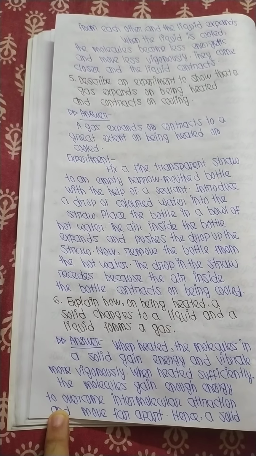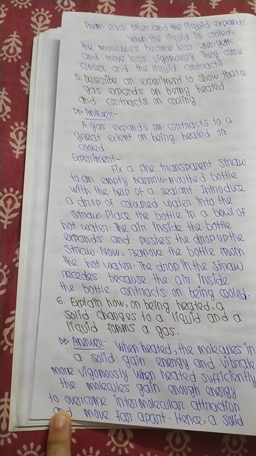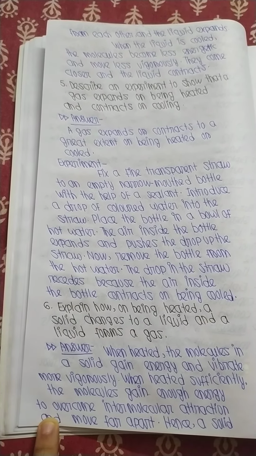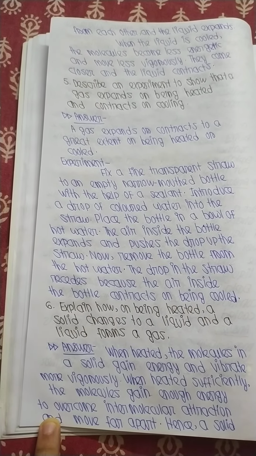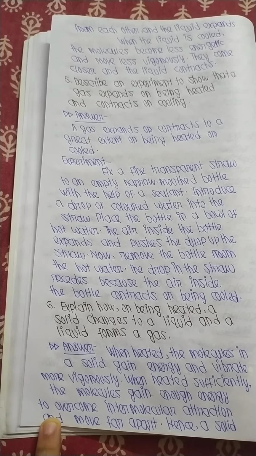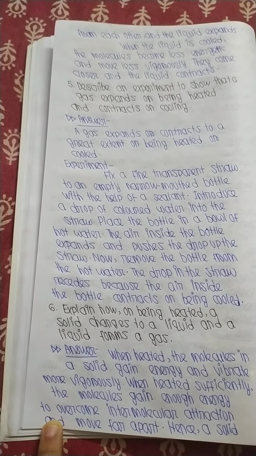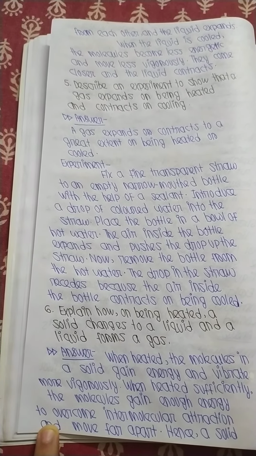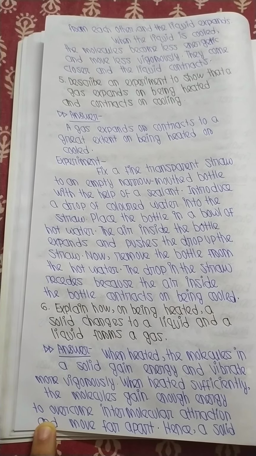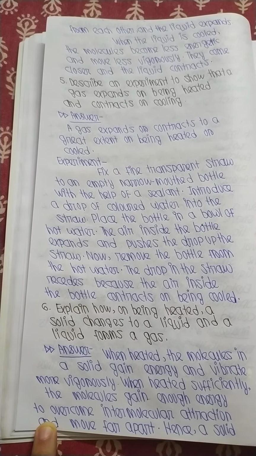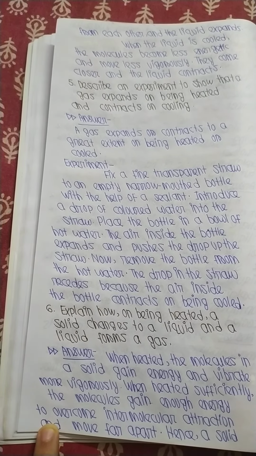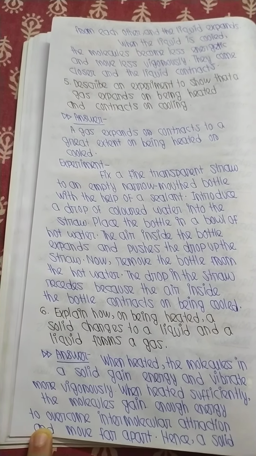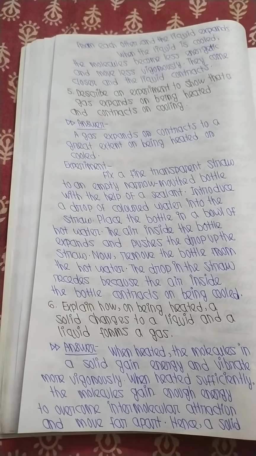Fix a fine transparent straw to an empty narrow-mouthed bottle with the help of a sealant. Introduce a drop of colored water into the straw. Now place the bottle in a bowl of hot water. The air inside the bottle expands and pushes the drop up the straw. Now remove the bottle from the hot water. The drop in the straw recedes because the air inside the bottle contracts on being cooled. So this is the experiment.